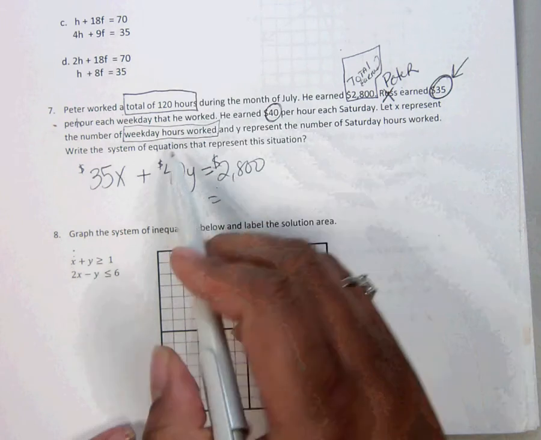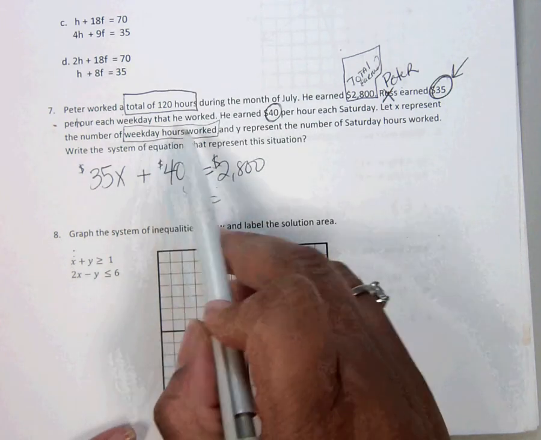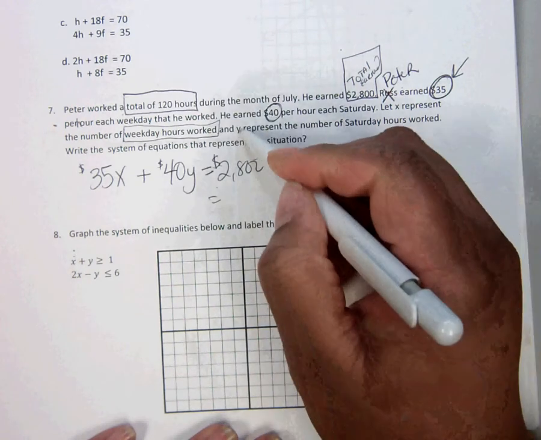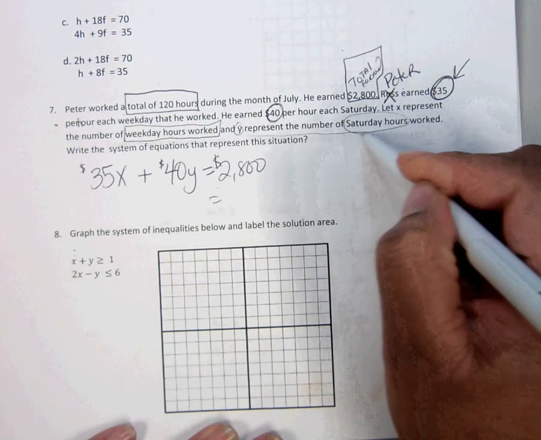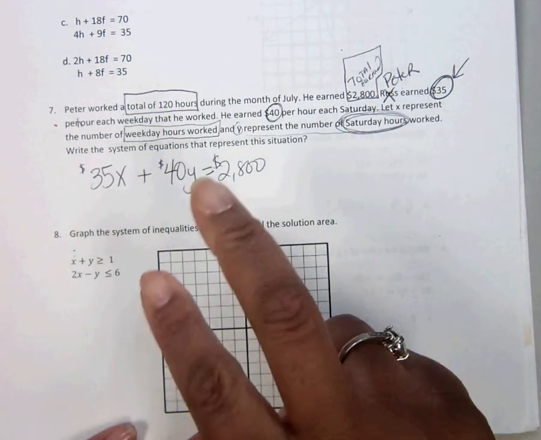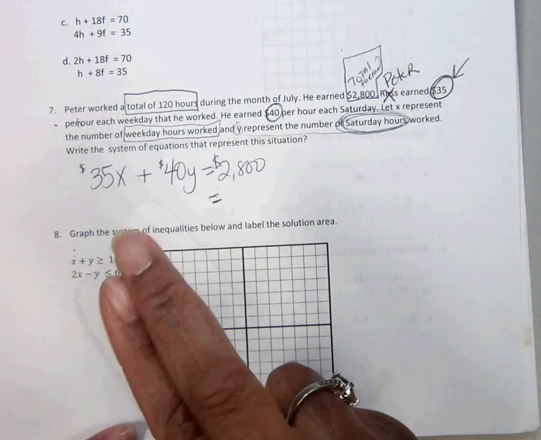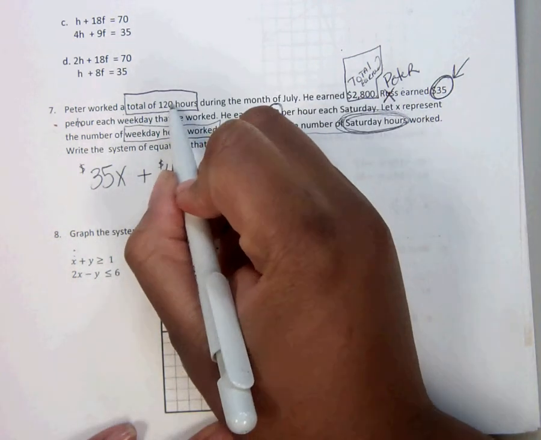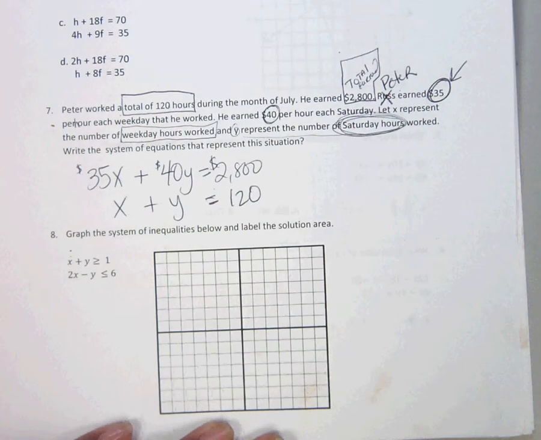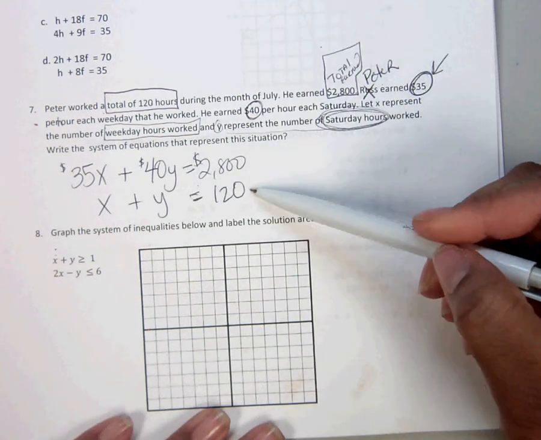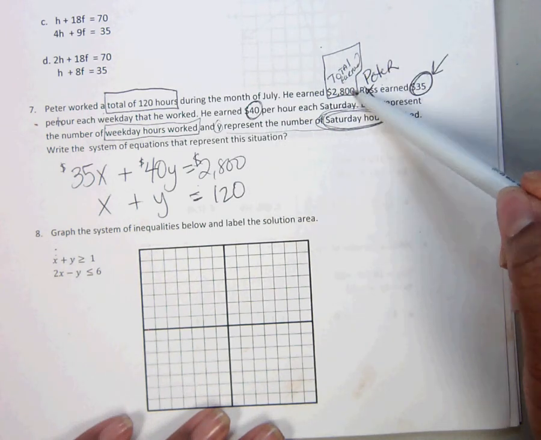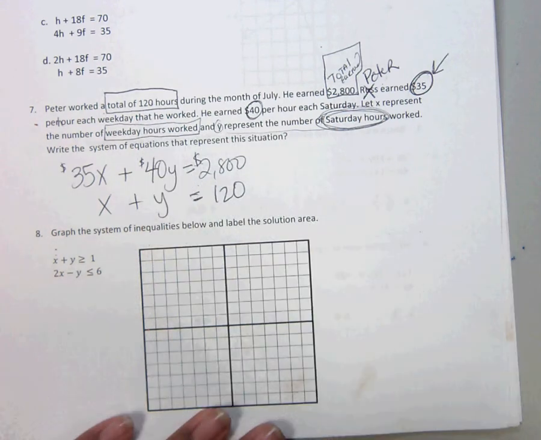If X represents the weekday hours worked and Y represents the number of Saturday hours worked, what two things can we set equal, add together and set equal to 120 hours? X and Y. So just to review how we put that together, Peter earned $2,800 and he worked a total of 120 hours.